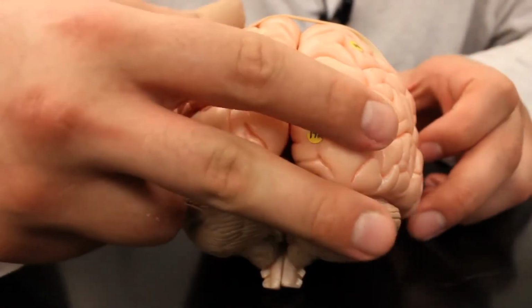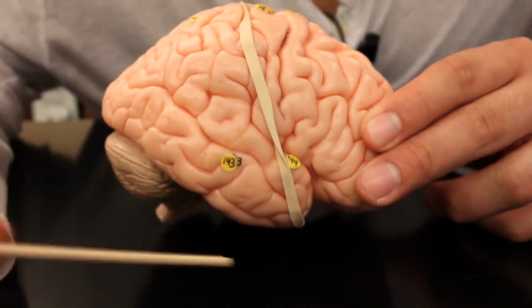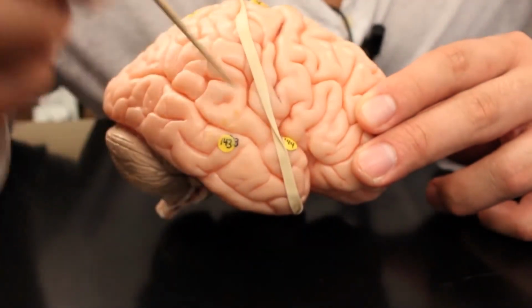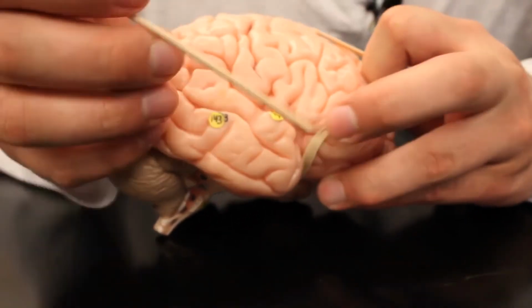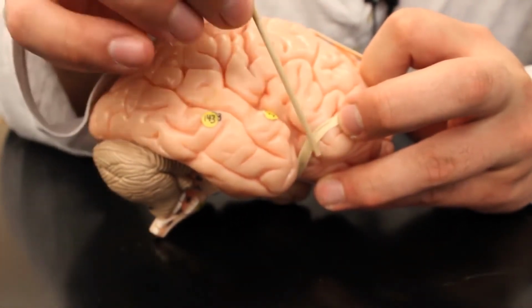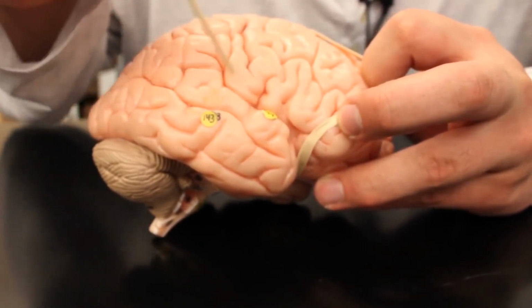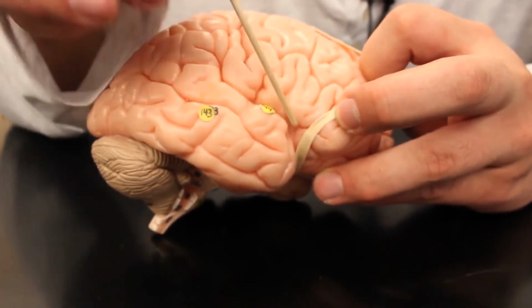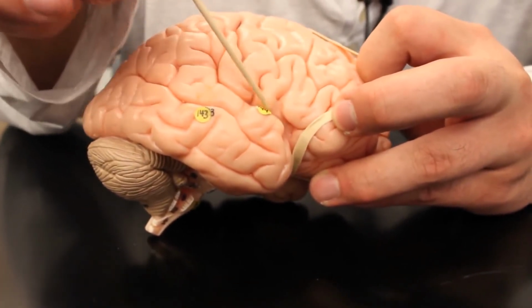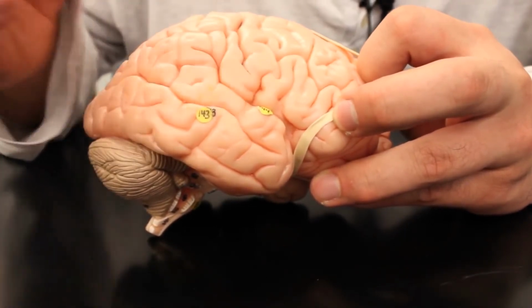And then if I turn this to the right side, or lateral side, over here, we can see another sulcus. Let me move this rubber band, guys, so we can see a little better. If I move my pointer right through that sulcus right there, that is called the lateral sulcus. The lateral sulcus separates the temporal lobe from the parietal lobe and even a little bit from the frontal lobe.